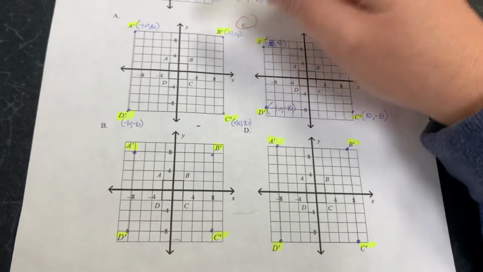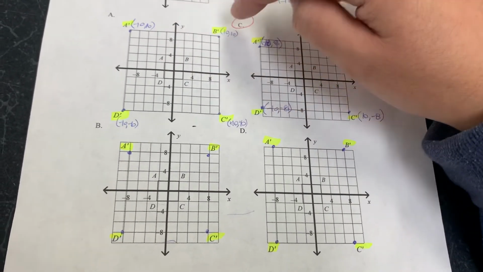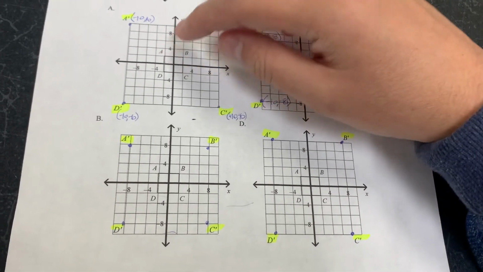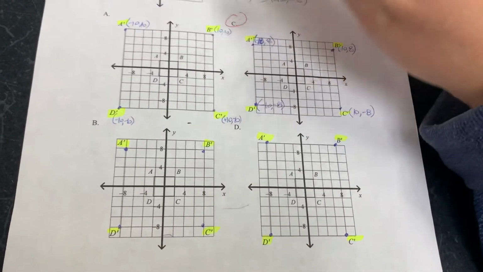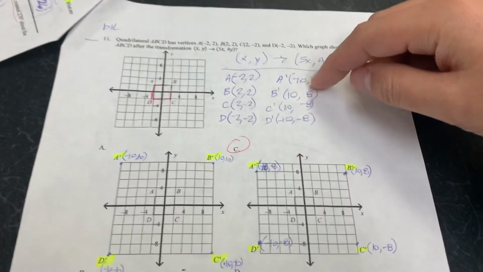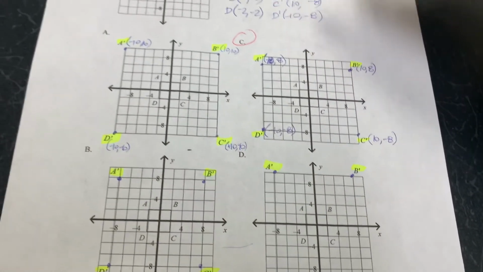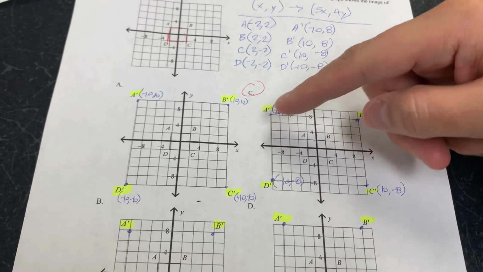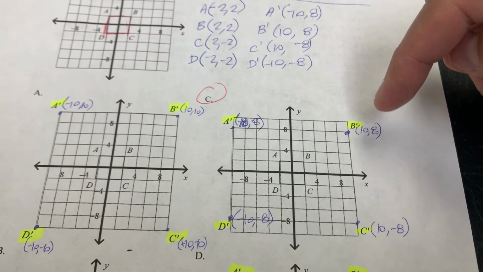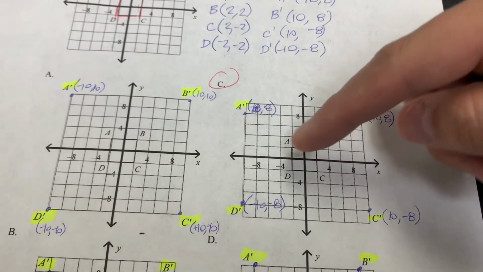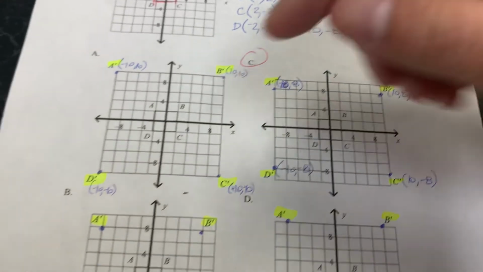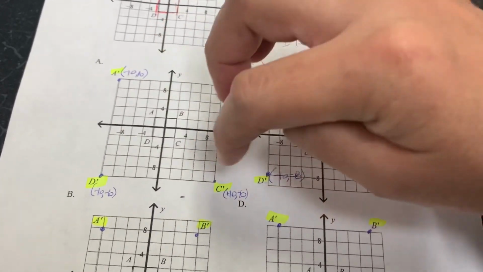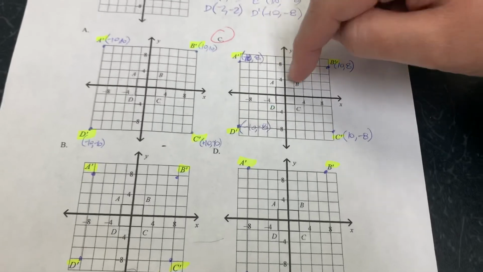I highlighted the A prime, B prime, C prime, and D prime for each of these, so you can kind of see that. Because if not, you can't really tell. These are the points you're looking for, and this one is going to be C, because there you see that your A prime is at -10, 8, your B prime is at 10, 8, your C prime is at 10, -8, and your D prime is at -10, -8. So that's how you've got to look at this. You can get those coordinates here, and of course it's not that one, not that one, not that one. The right one is going to be C.